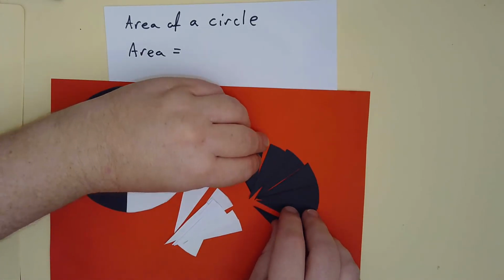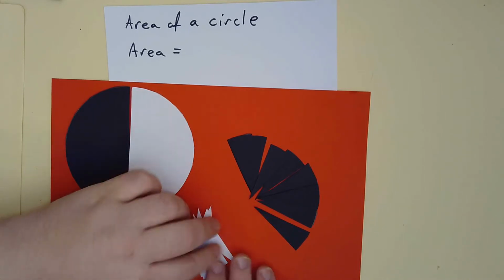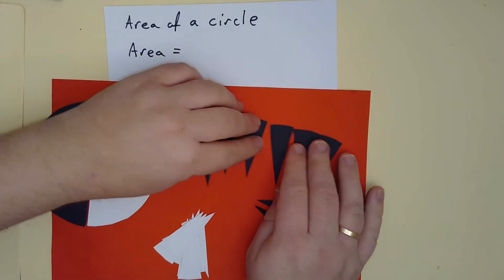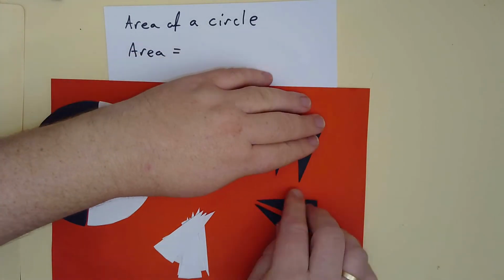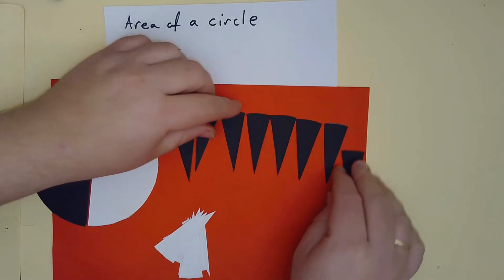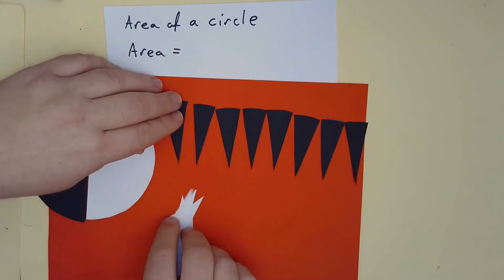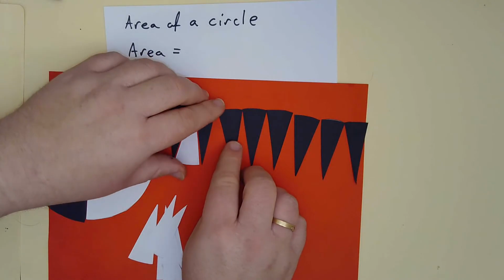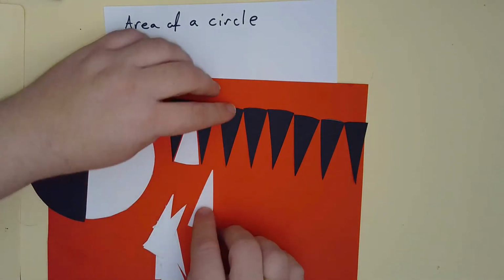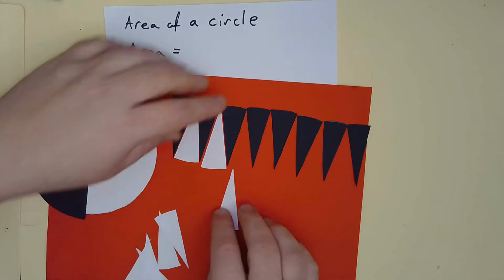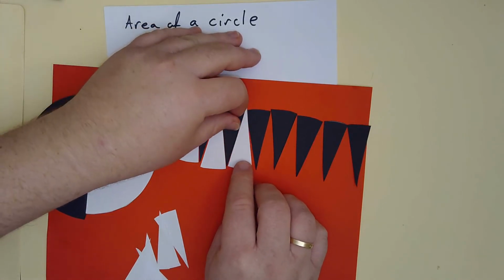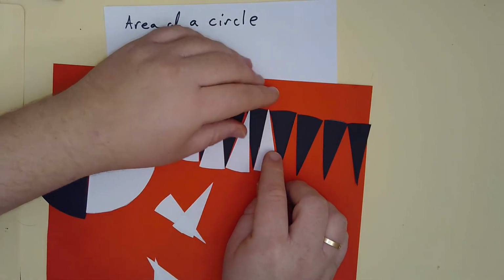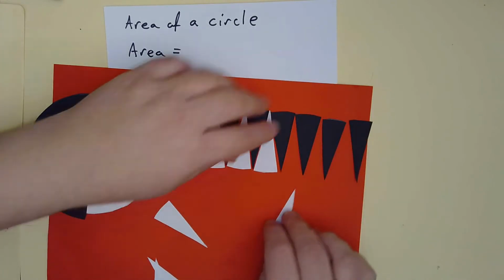Here we are. Roughly, you can see that that's the other part of the circle. And I've got the same with the white. Now I'm going to rearrange these like teeth in a mouth. So a whole lot of teeth pointing downwards. And then in all of those gaps, I'm going to put one of the bits from the white half. So it's like teeth going upwards, some ferocious monster, maybe a dinosaur or a shark. They'll fill all those spaces.